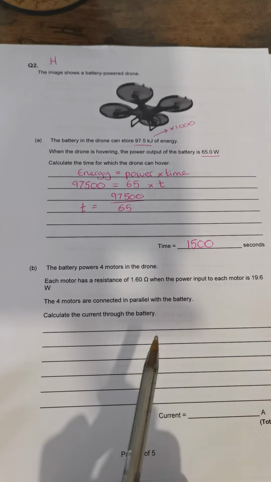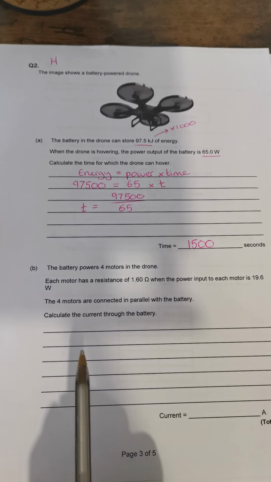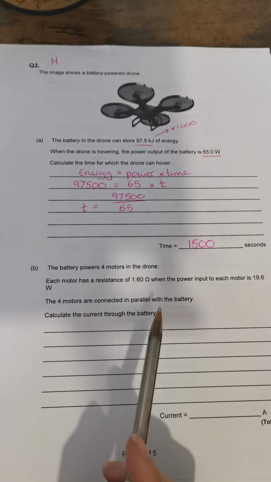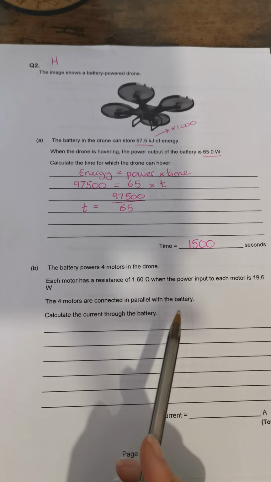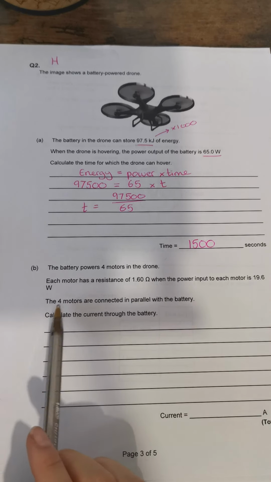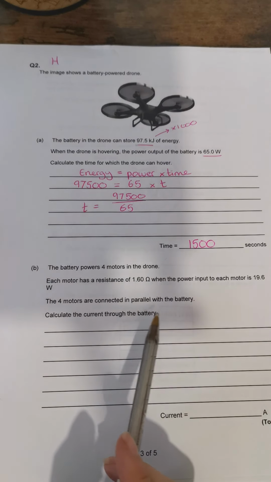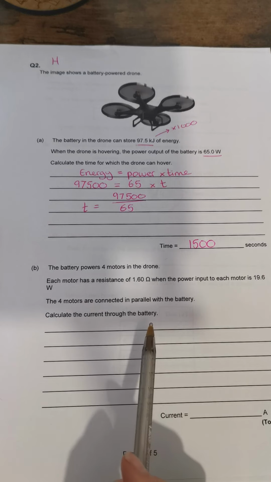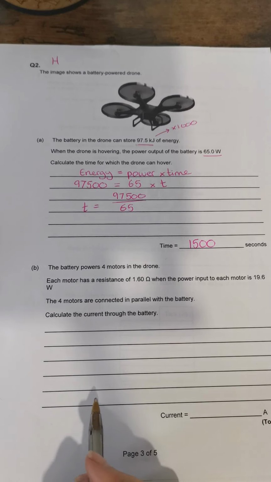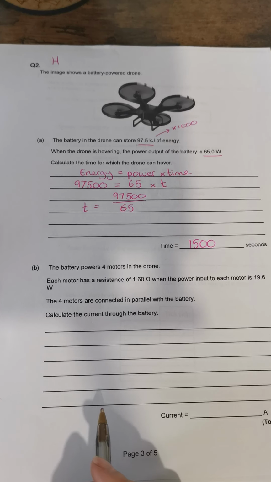Now the battery powers 4 motors in the drone. Each motor has a resistance of 1.6 ohms. When the power input to each motor is 19.6 watts, the 4 motors are connected in parallel with the battery. Calculate the current through the battery. Okay, so we're going to calculate the current for one of the motors first, and then because there's 4 of them, we're going to have to times that by 4 when we're finished.